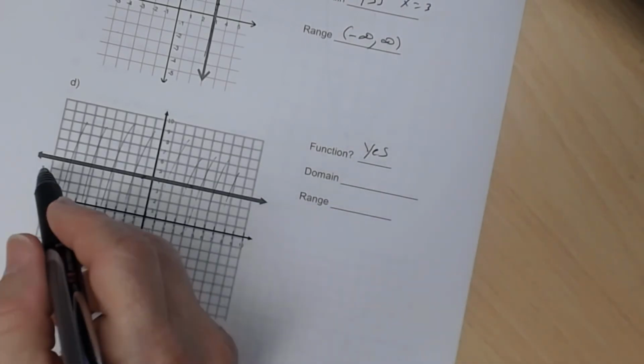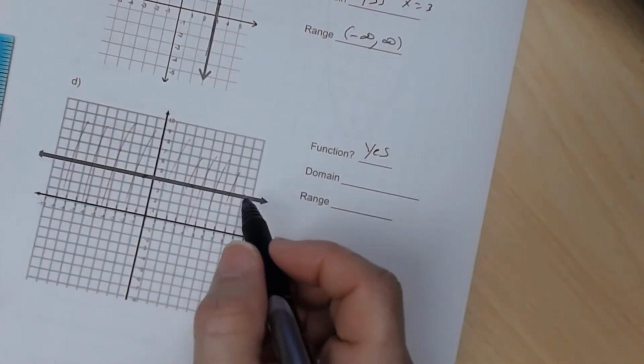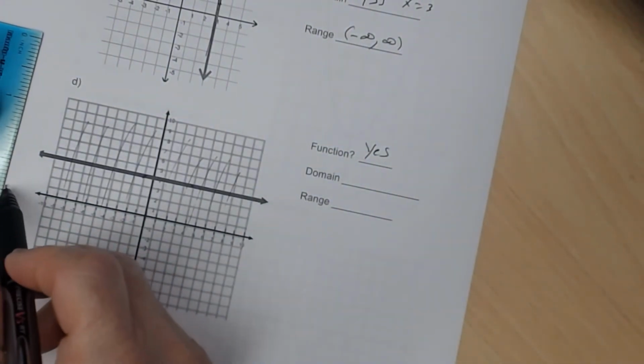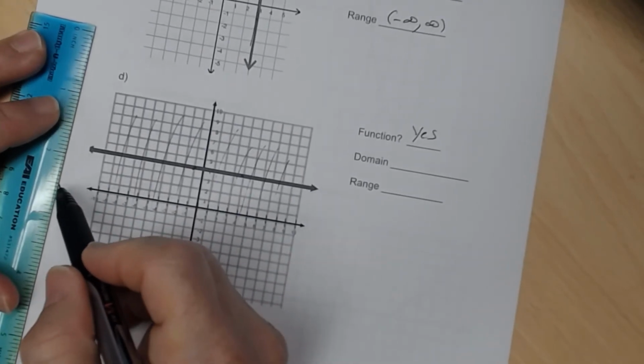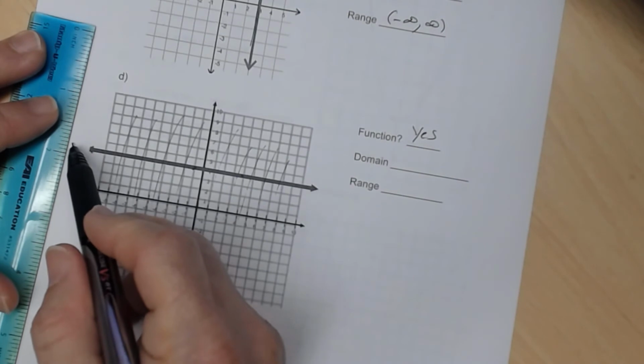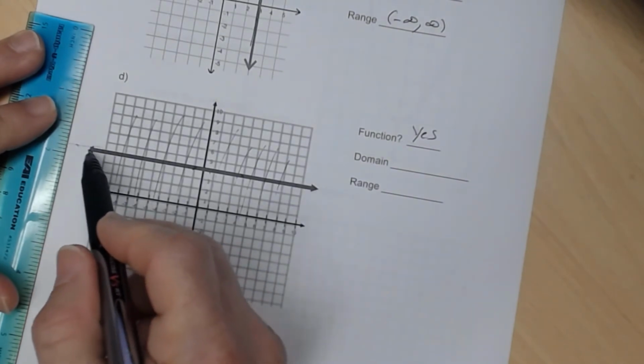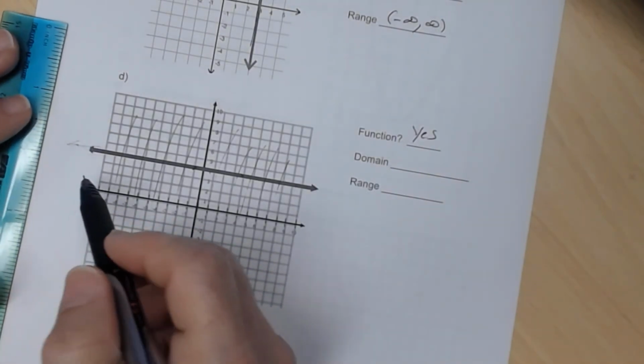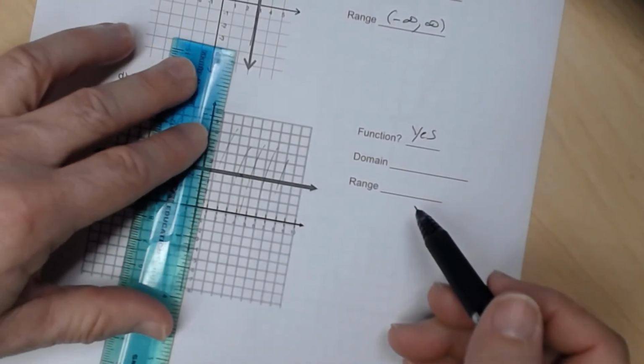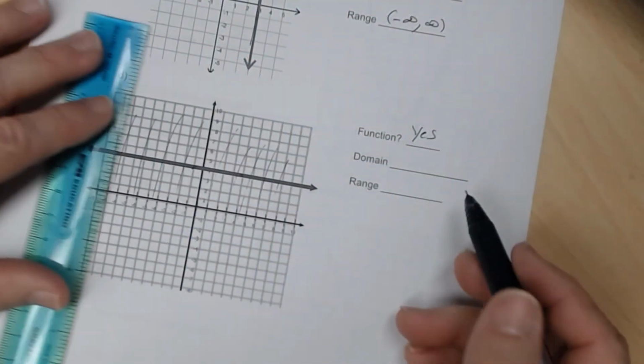When we talk about domain, these are arrows. So when we talk about domain, you're going from, so the question is, when x is -100, is there a point of the graph associated with it? Yes, because this keeps doing this. And so notice I'm going from negative infinity all the way to positive infinity for the domain.